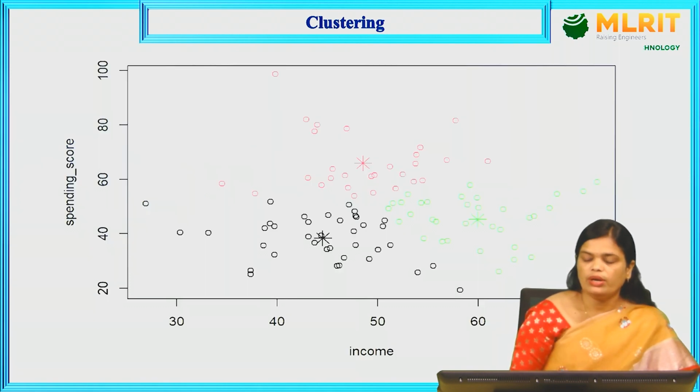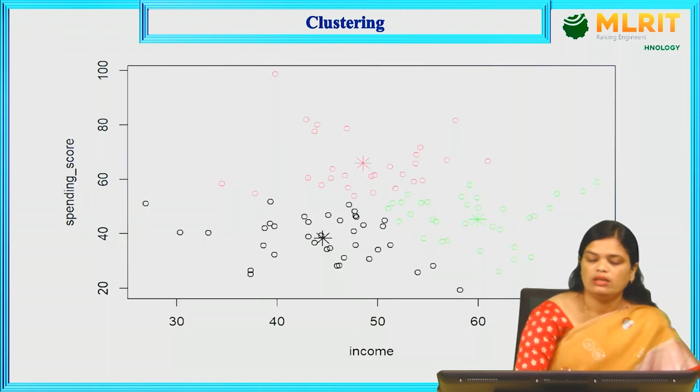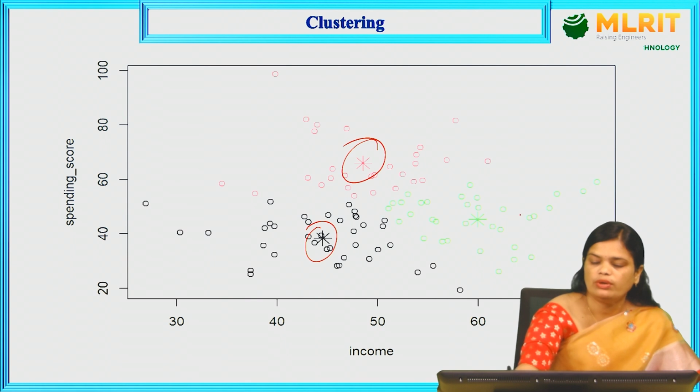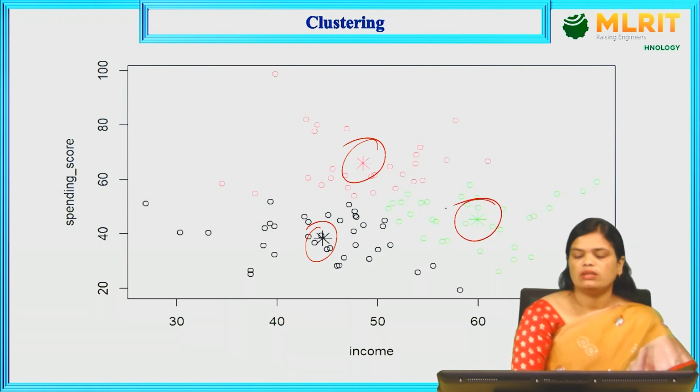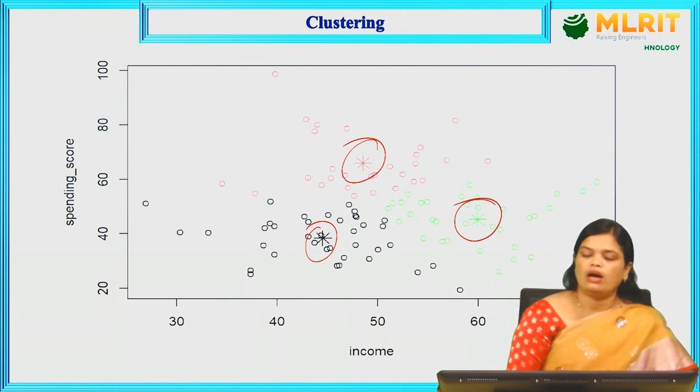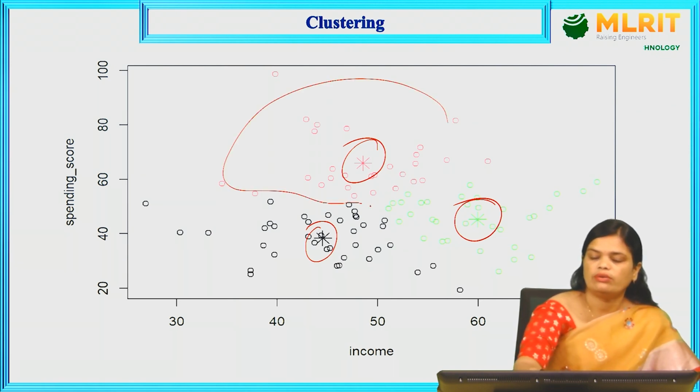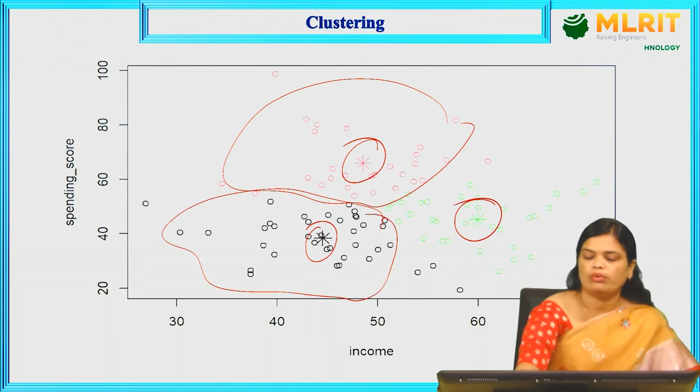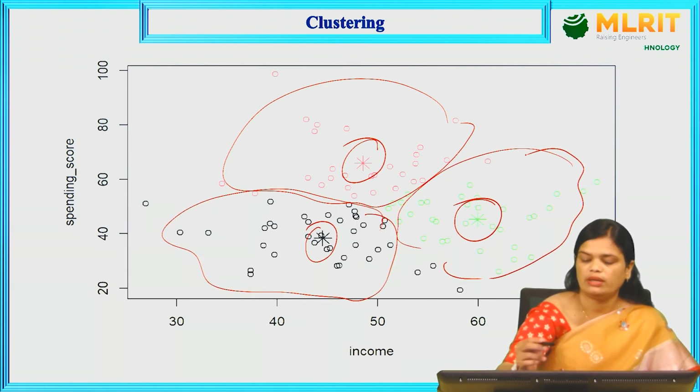So look at the visualization here. So I have assigned 3 clusters. The data points are clustered into 3 centroids. So look at the color coding. Observe the color coding here, and how the data points are spread in this clustering.